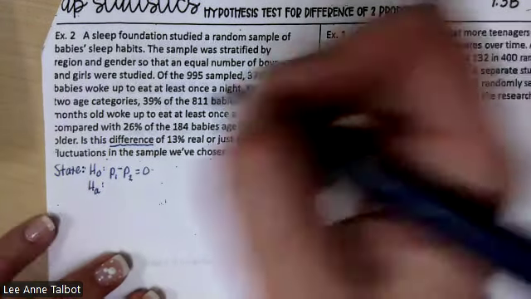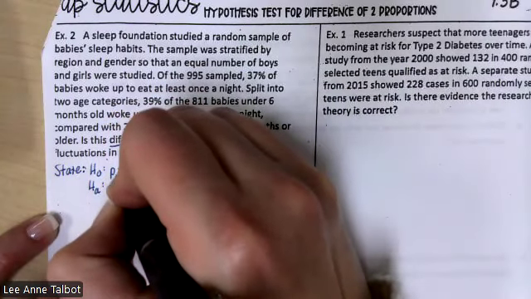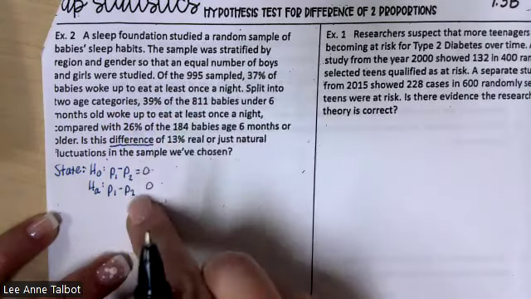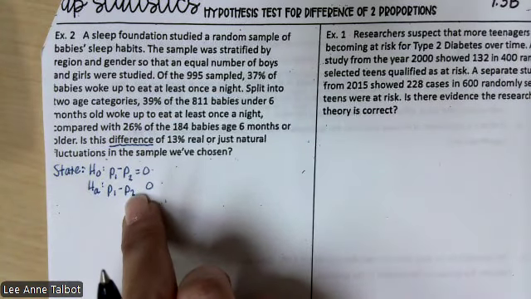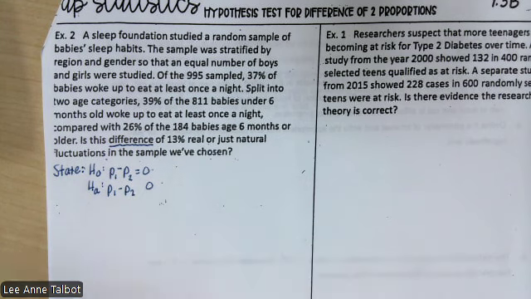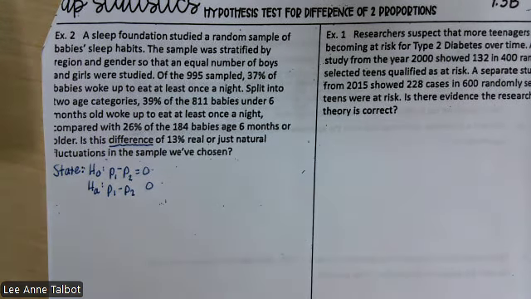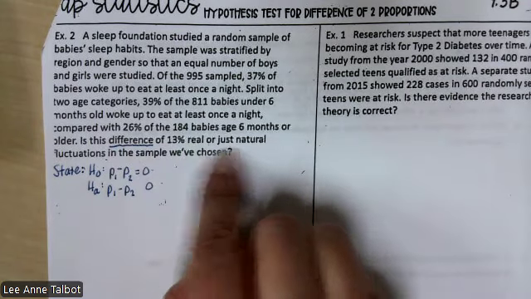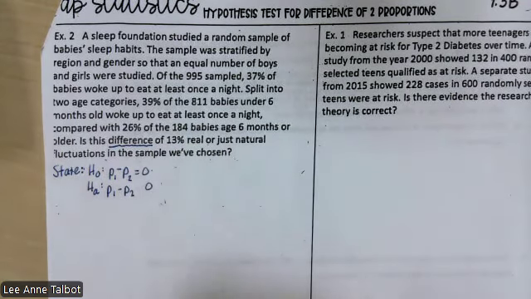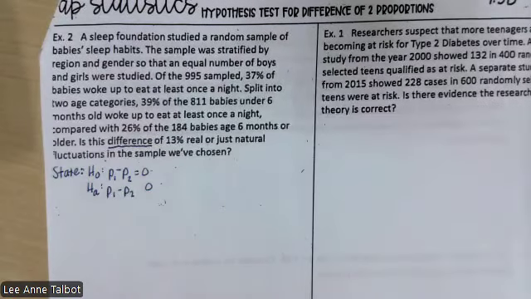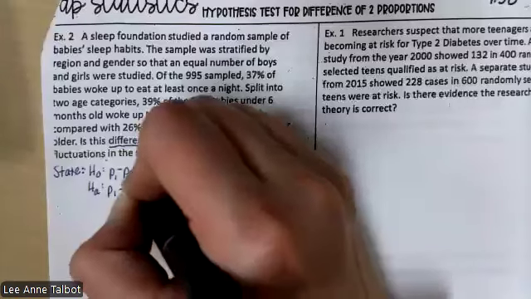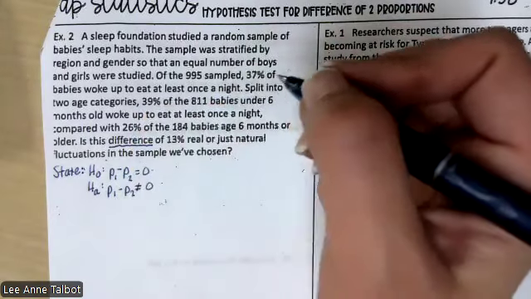Okay. Now, we need to decide if this particular problem is greater than, less than, or not equal to. How do you feel about the wording here? It says, is the difference real or just natural fluctuations in the sample we've chosen? Is it talking about it being more than or less than? No. Doesn't it sound more like not equal to? Yeah, okay. And this is good because we haven't really done a lot of these, so that's going to help us practice.